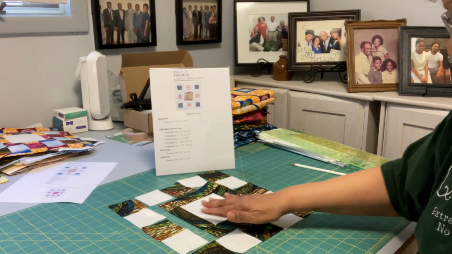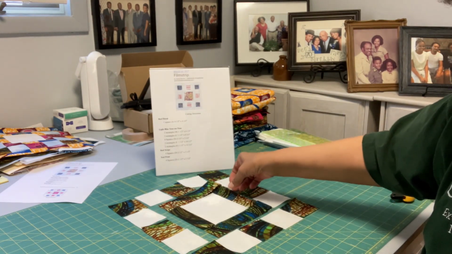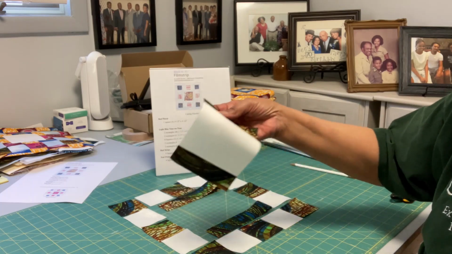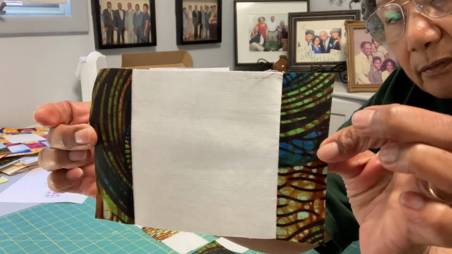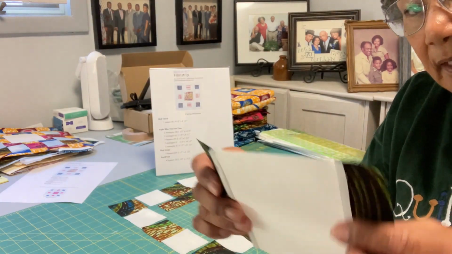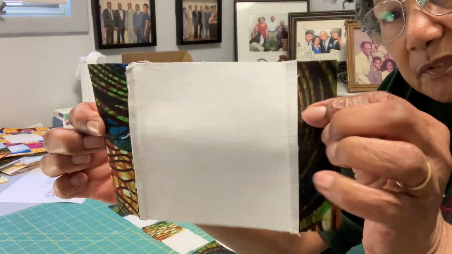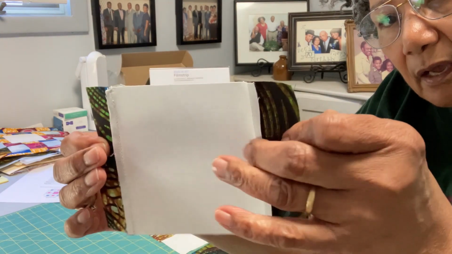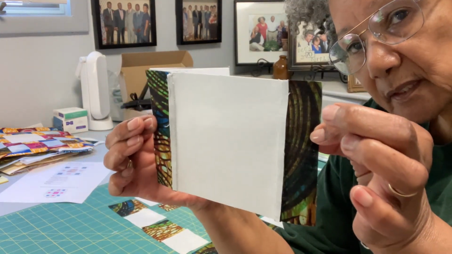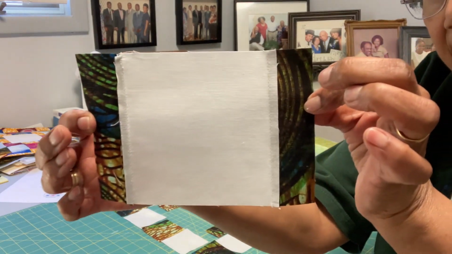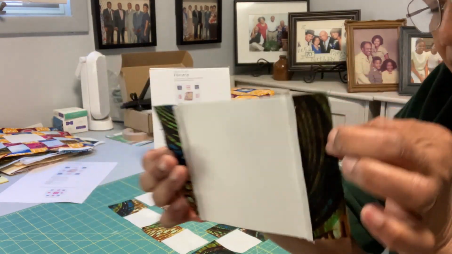Here I've sewn B on to A, and let me just pick it up. And you can see that the two sides are sewn on, and I want you to see how I press the seams. Both seams are going from A toward the B because B is similar to a border, and I like to press toward the border.